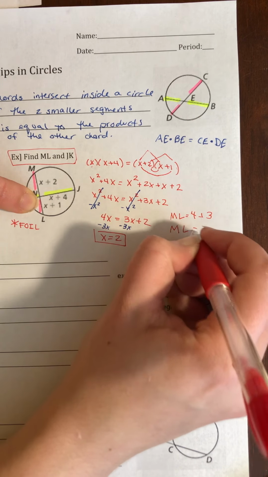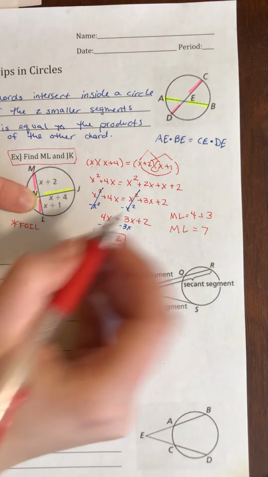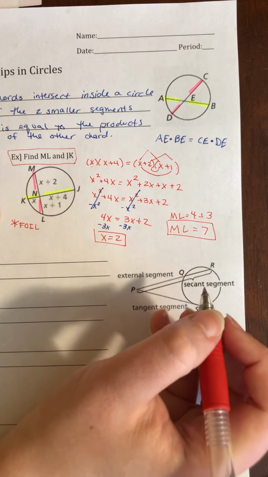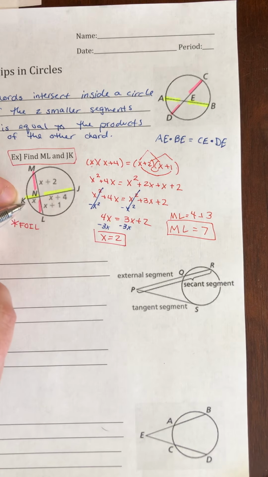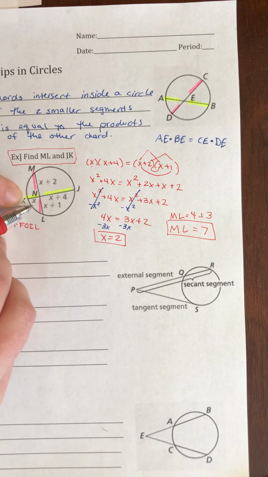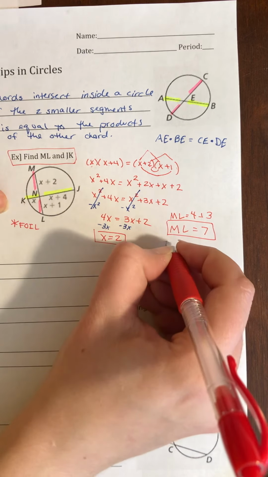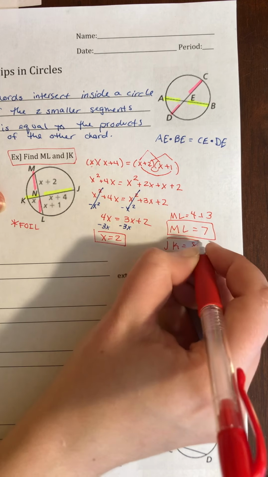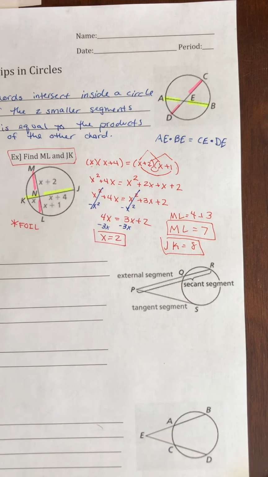So ML is going to be 7. And then JK, x plus 4 is going to be 6, plus 2 is 8. So JK is going to be 8. So always keep in mind what the question is actually asking you to do.